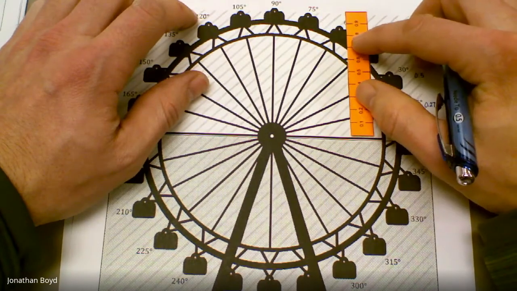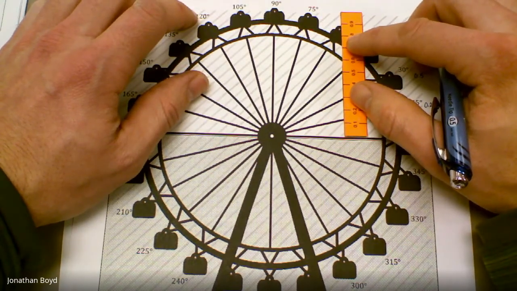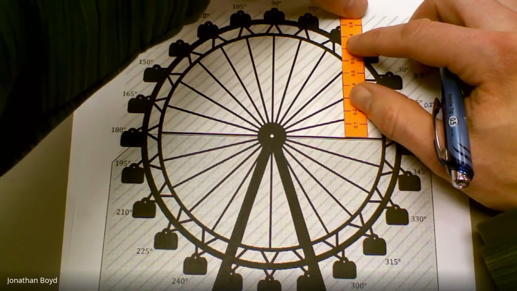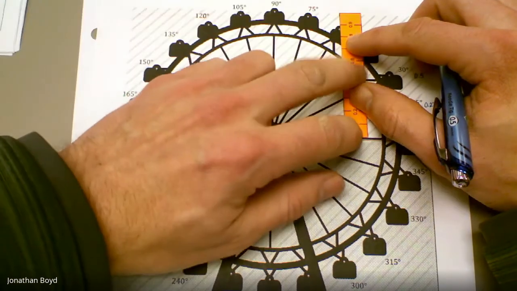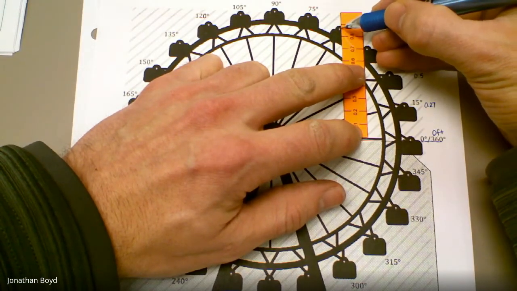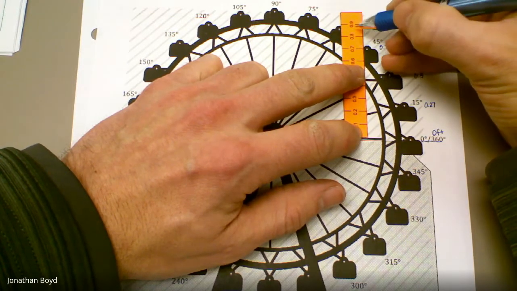Let's look at 60 degrees. This one, as we're going up along that line, all the way up here, is between 0.8 and 0.9. I'd say maybe about 0.88. Okay, so write that there.